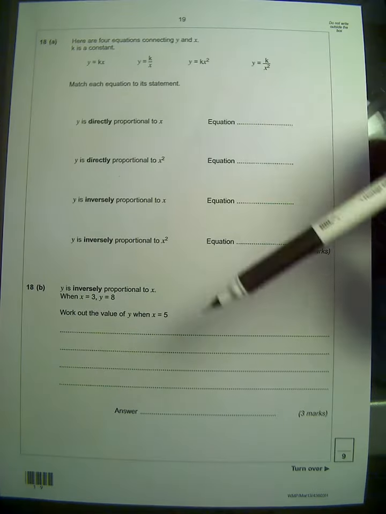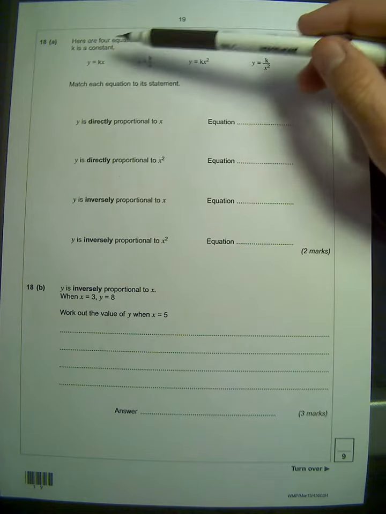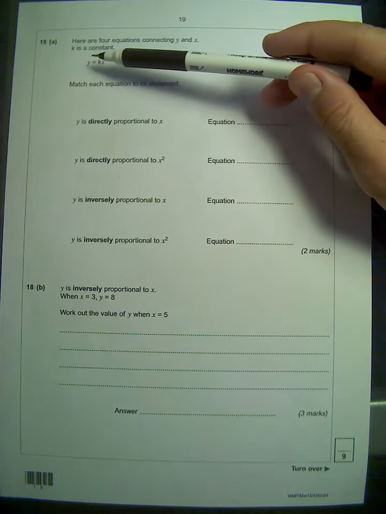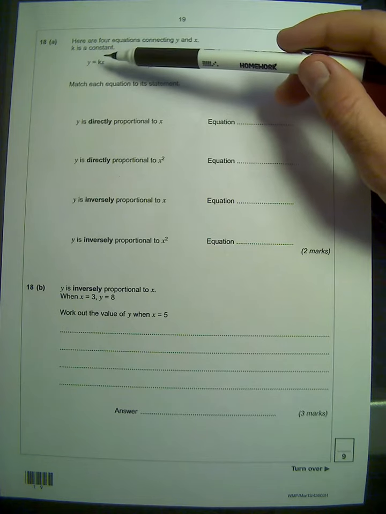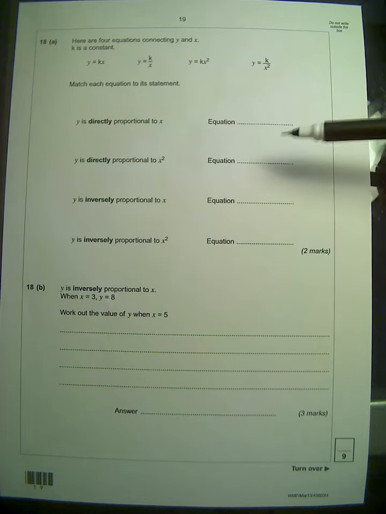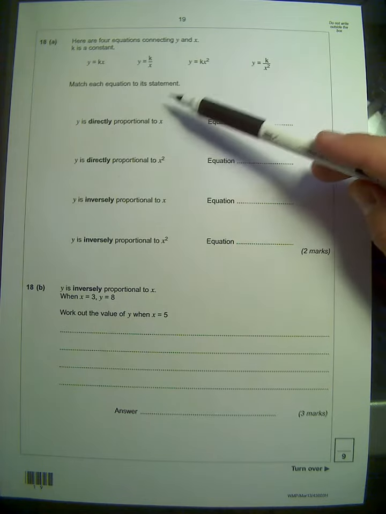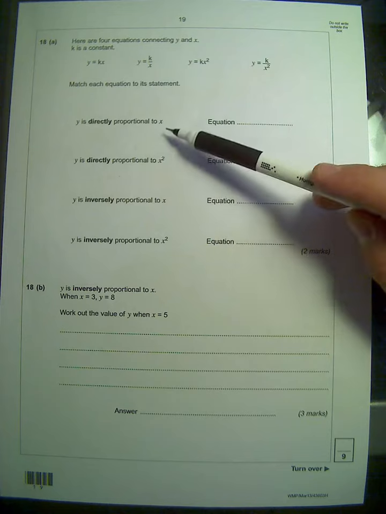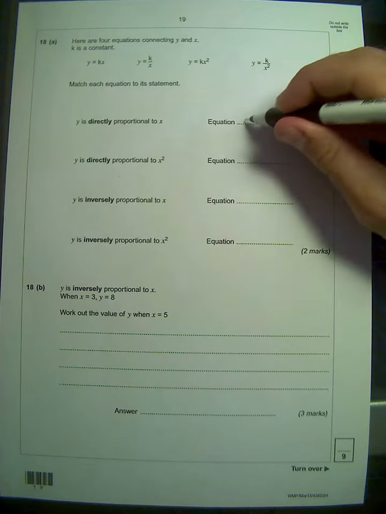So here are four equations connecting y and x. K is a constant. Y equals k times x. Y equals something times x. So in other words, y and x are directly proportional. So match each equation to its statement. Y is directly proportional to x. That's the first one.